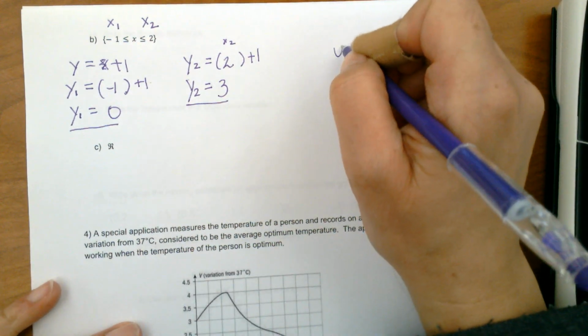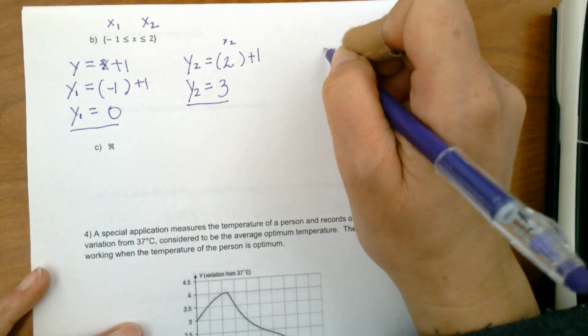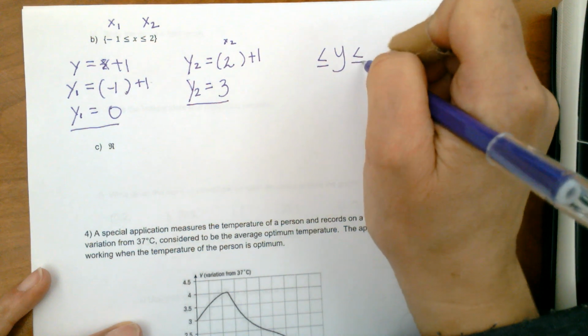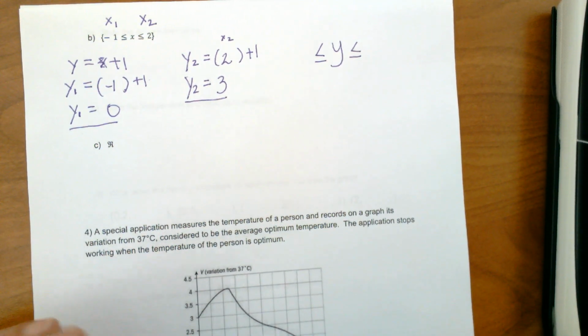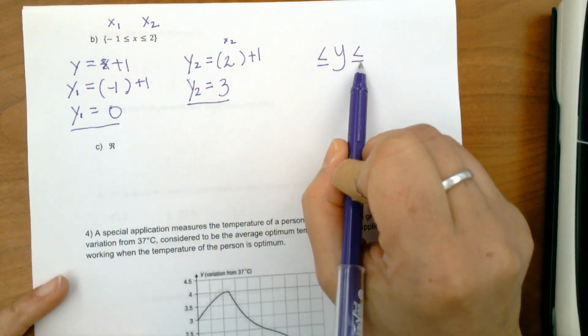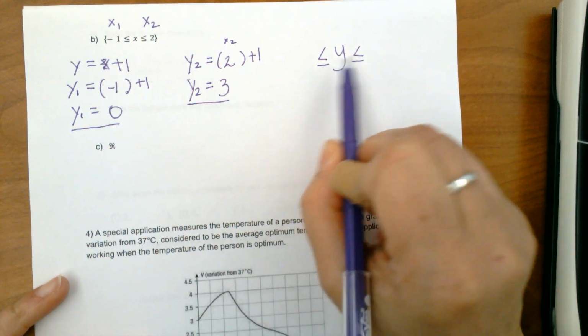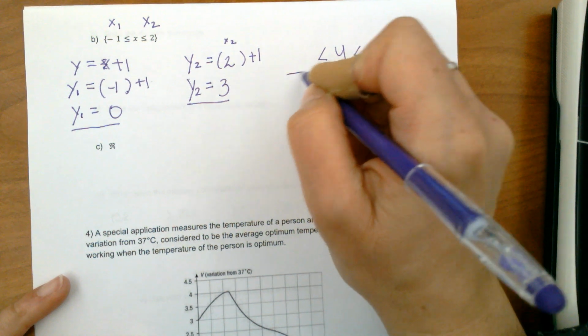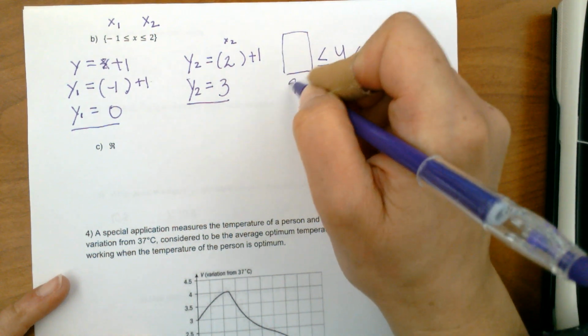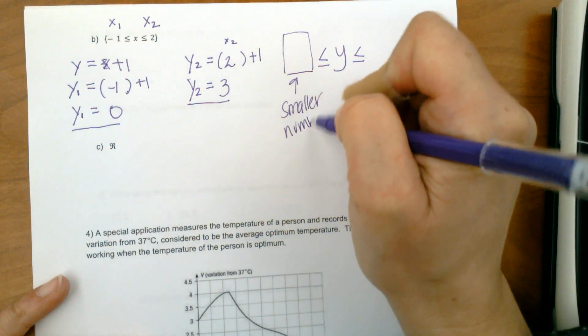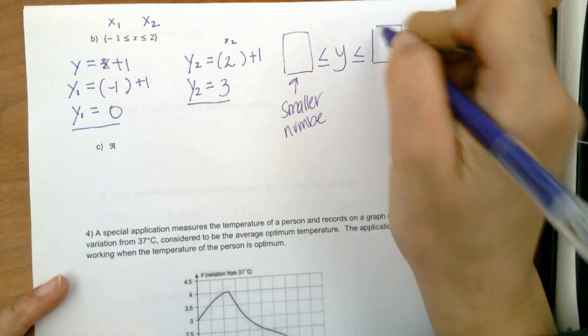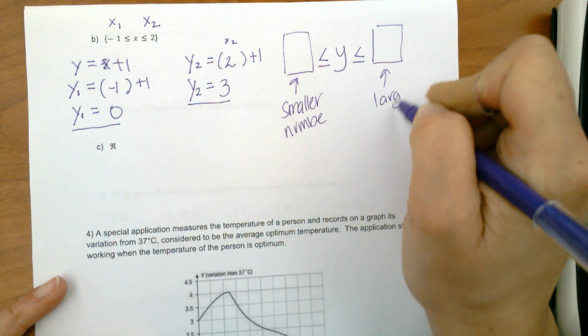So we have to set up our range the same way. Our y is going to go in the middle because that's where our numbers are. These arrows are both going to go the same way, less than and less than. This number right here will always be your smaller number, and this number right here will always be your larger number.